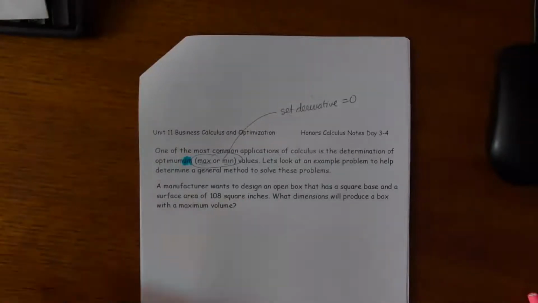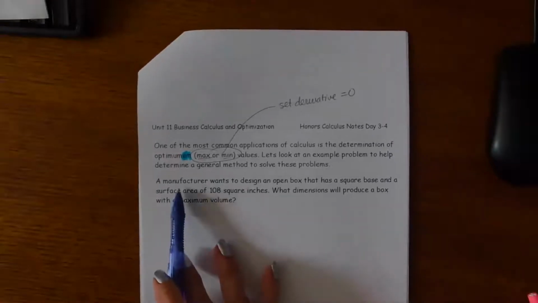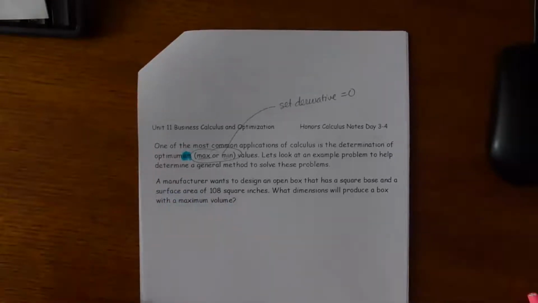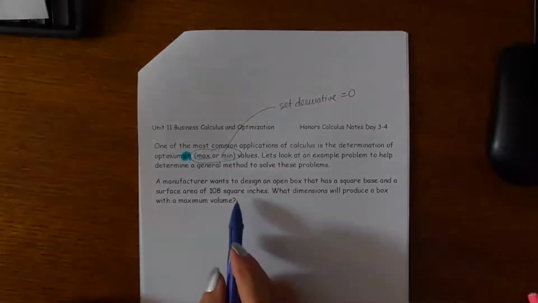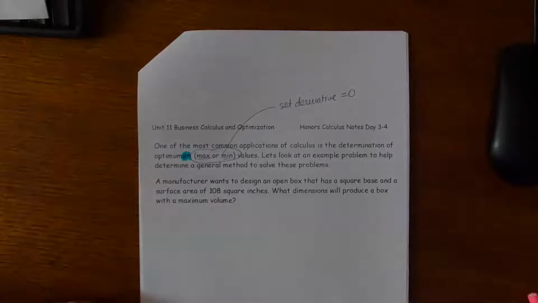Let's talk a little bit about what we're talking about here. If you look at this first problem, a manufacturer wants to design an open box that has a square base and a surface area of 108 square inches. What dimensions will produce a box with a maximum volume? So this company knows they're going to use 108 square inches of cardboard or whatever it is, and they want the maximum volume. They don't want to use more square inches because materials cost money. You want the smallest package with the greatest volume.